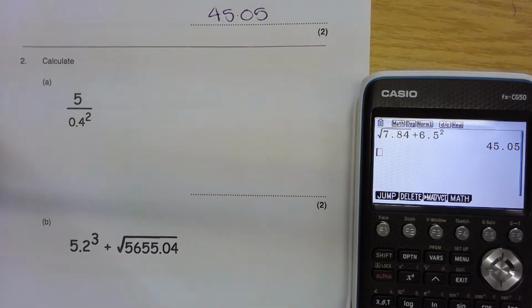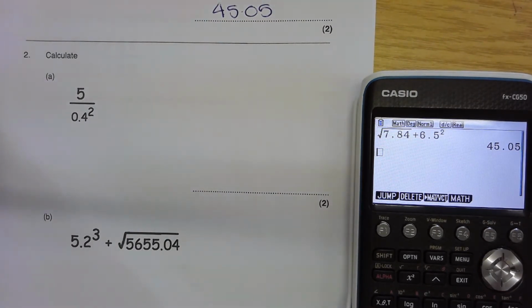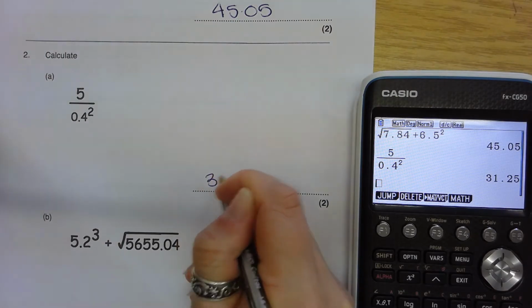Underneath, looking at question number 2, I then have fraction button first, 5 over 0.4, and there's my squared button, equals 31.25.